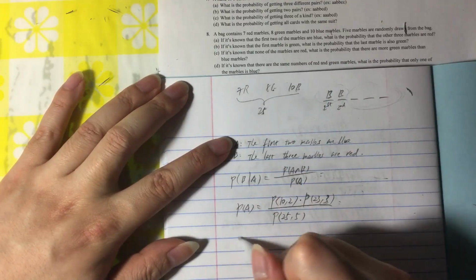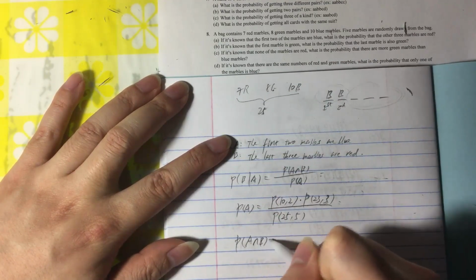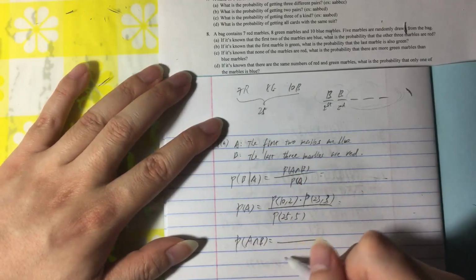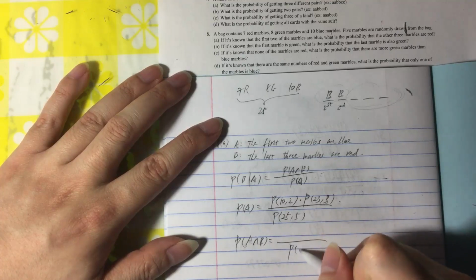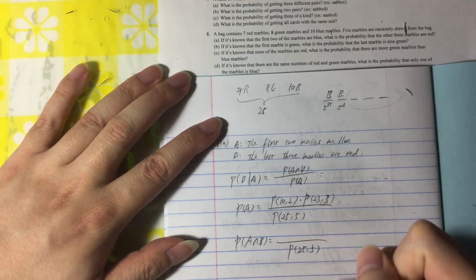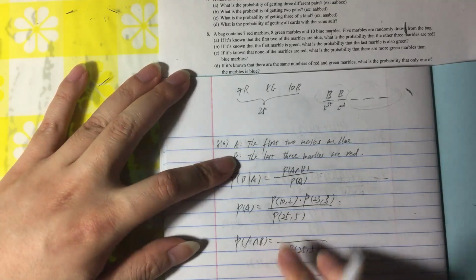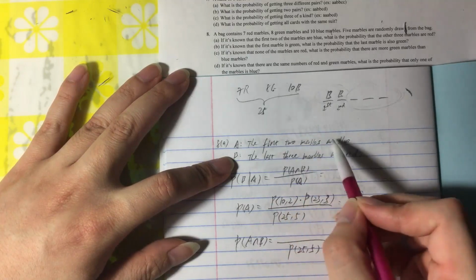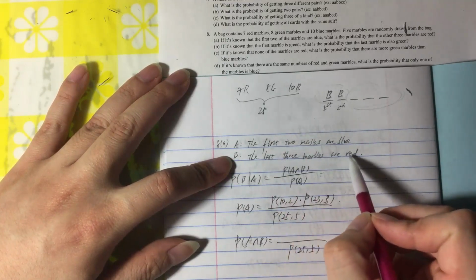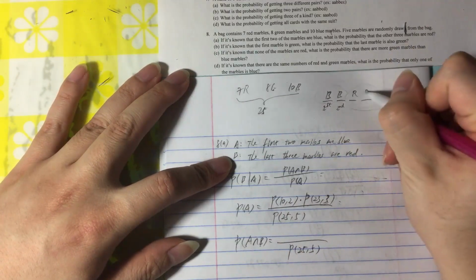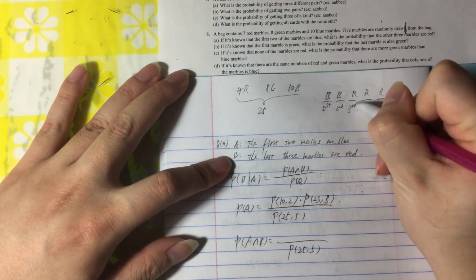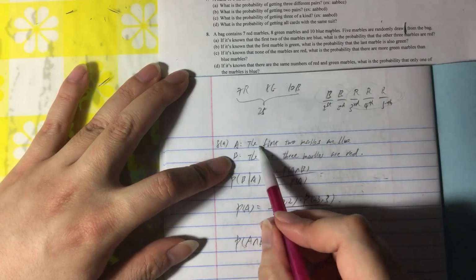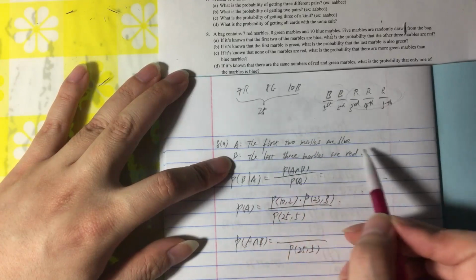Now for probability of A intersection B. The denominator is always the number of all possible outcomes. That's permutation 25 choose 5. For the numerator, that's the number of favorable outcomes. A intersection B represents that the first 2 marbles are blue and the last 3 marbles are red.